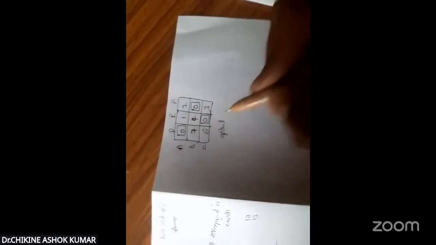After taking the tick marks and everything, first A is assigned to D, next B is assigned to F, and C is assigned to E. This is the assignment process. In each and every individual row, we have one assignment. Therefore, the optimal assignment is A to D, B to F, C to E.